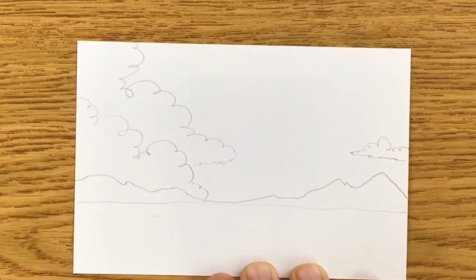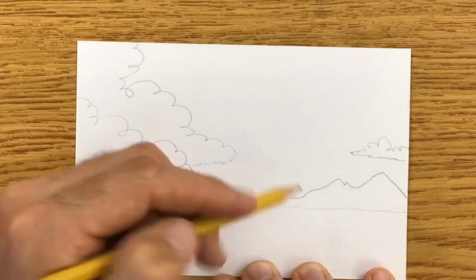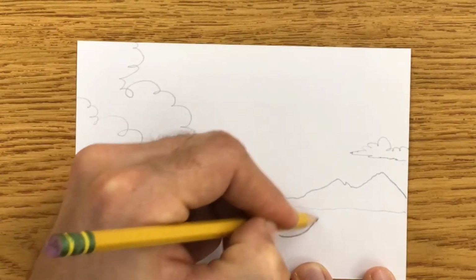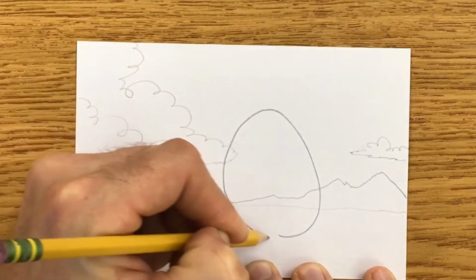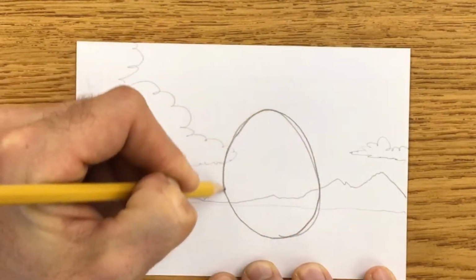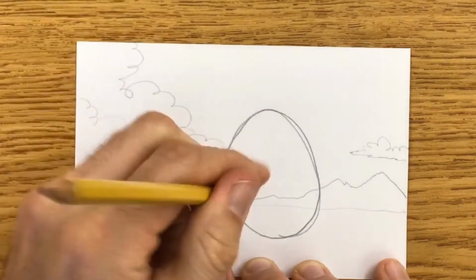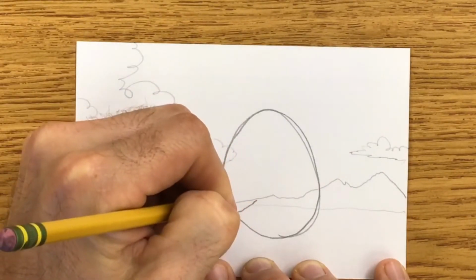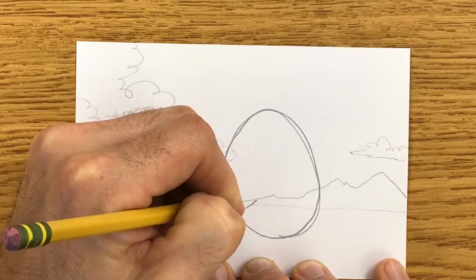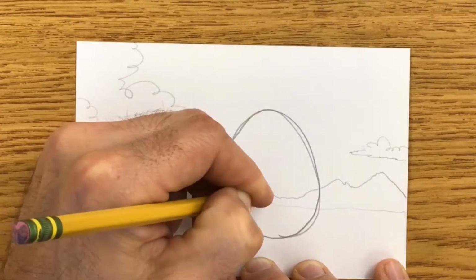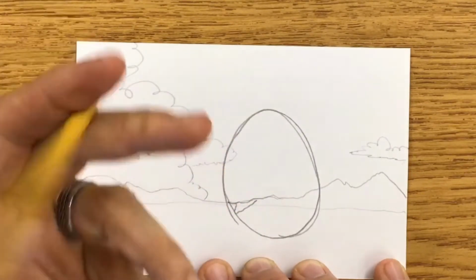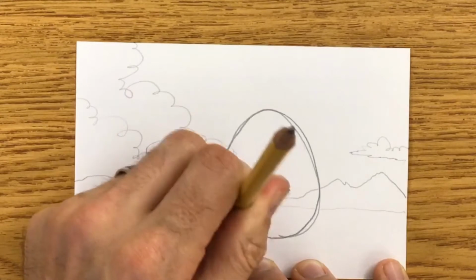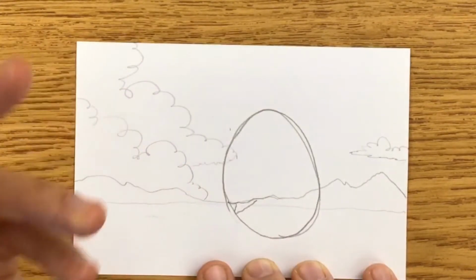I don't want both sides of my picture to look exactly the same. Alright, I'm going to put a big, giant egg here. I'm taking that idea from Salvador Dali. Oh, and I'm going to use this mountain line like it's a crack in the egg. There we go. Alright. What's going to come out of the egg? I don't know yet.